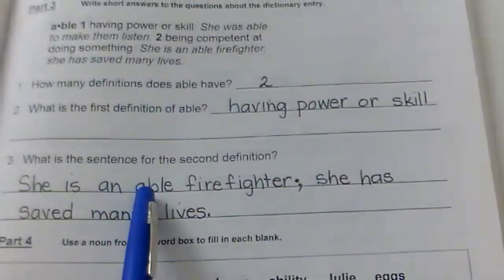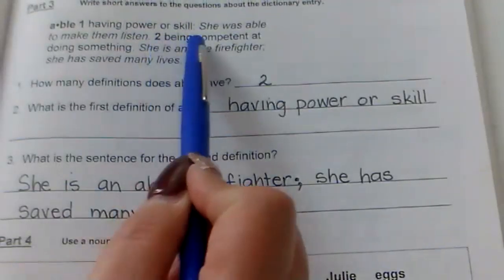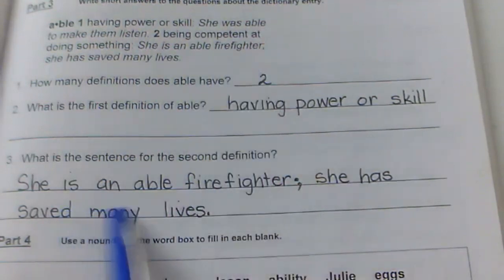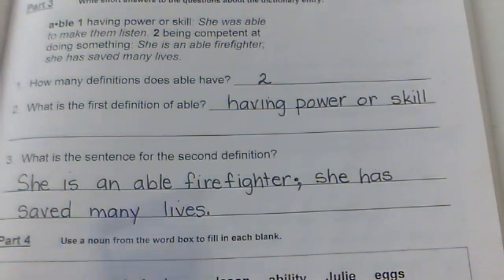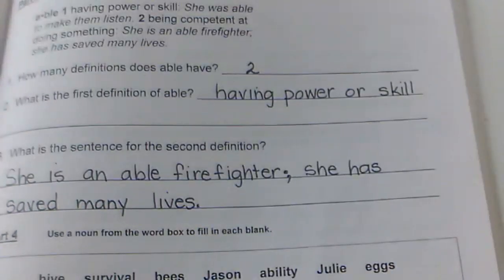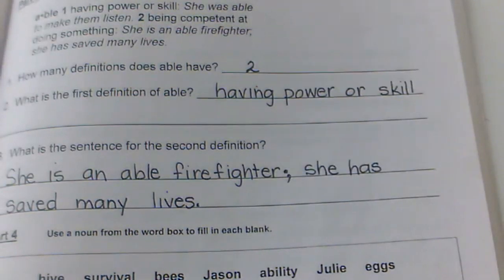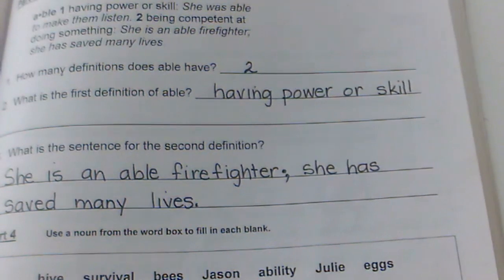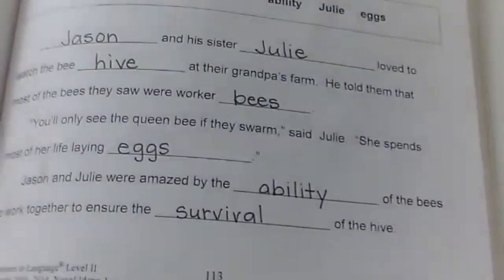And what is the second sentence? For the second definition, here's the definition, and the sentence is, she is an able firefighter. She has saved many lives. Great job. I hope you got that all correct. If you didn't, take a moment and fix it. Pause the video right now so that you're able to go back and look at it. Okay. The next part is just going through and answering the questions.